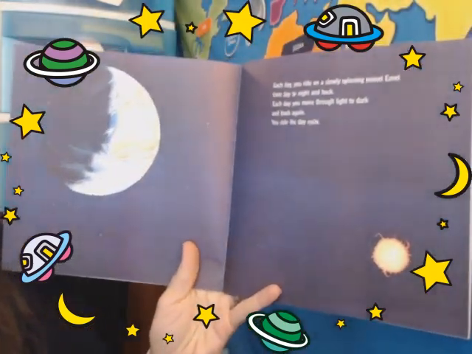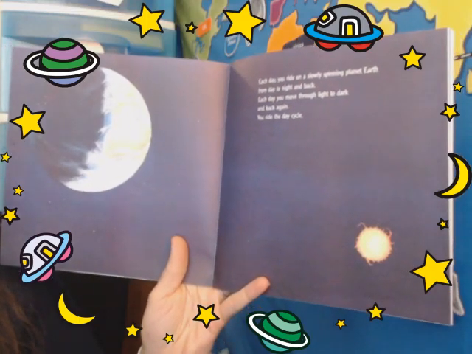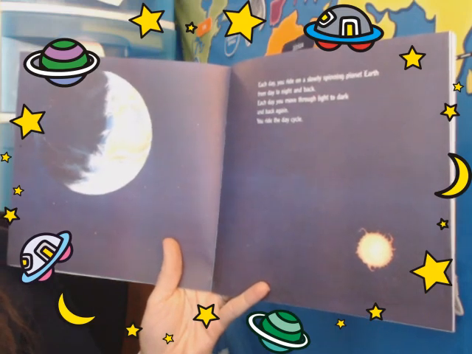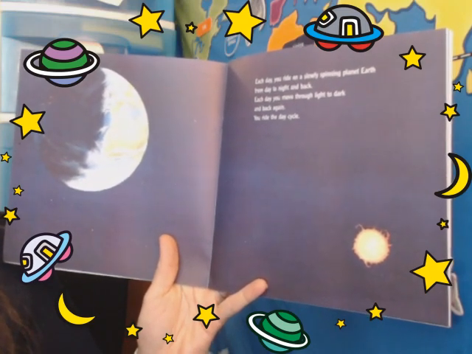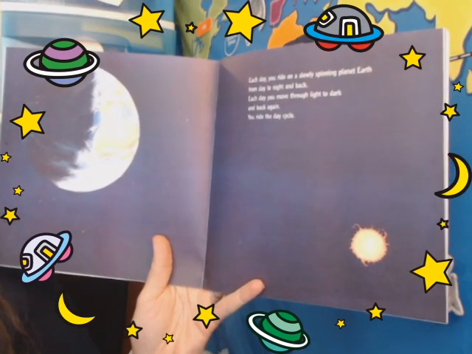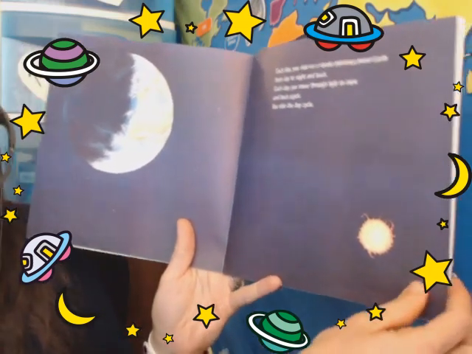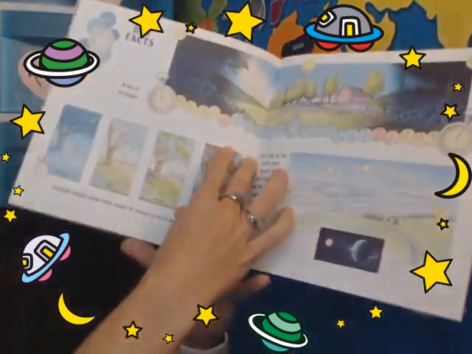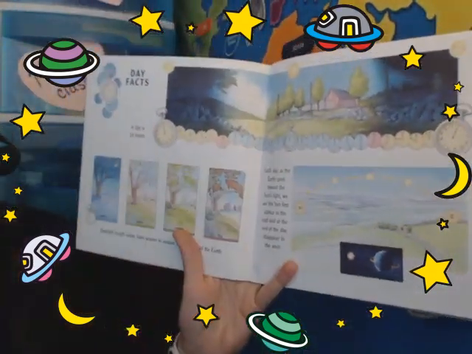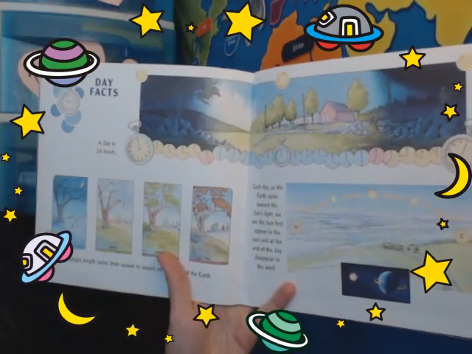Each day, you ride on a slowly spinning planet Earth from day to night and back. Each day, you move through light to dark and back again. You ride the day cycle. So remember, a cycle is repeating. So we have daytime, nighttime, daytime, nighttime, daytime, nighttime. It just keeps going.